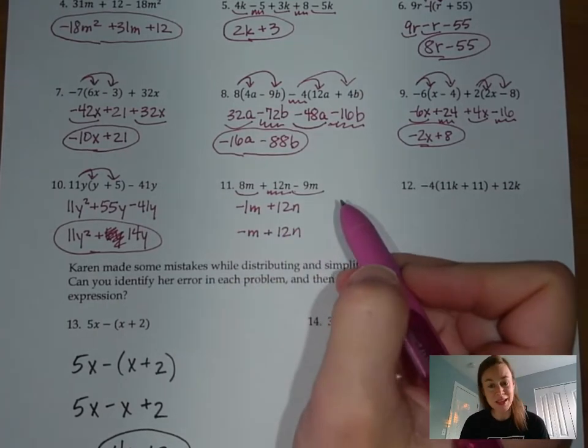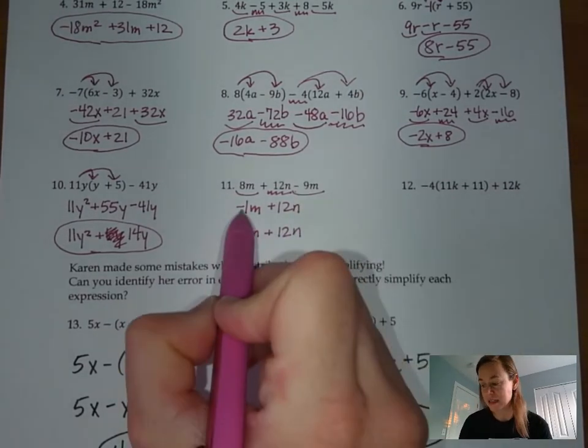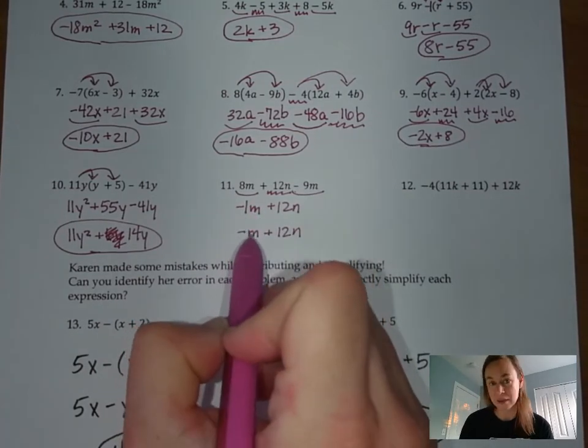So again, multiple choice test. I just want to make sure you can recognize that if you get this, then this is the same answer.